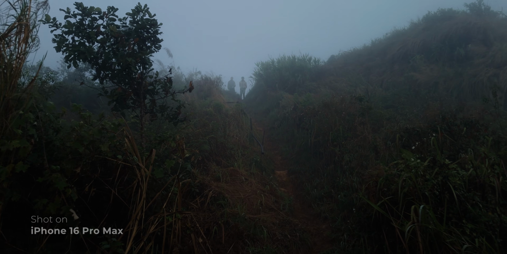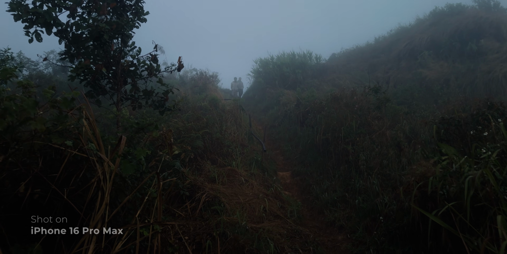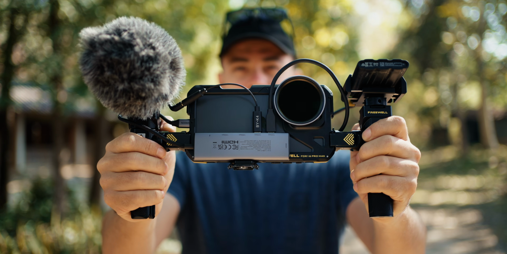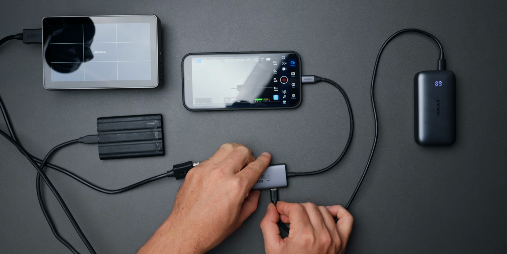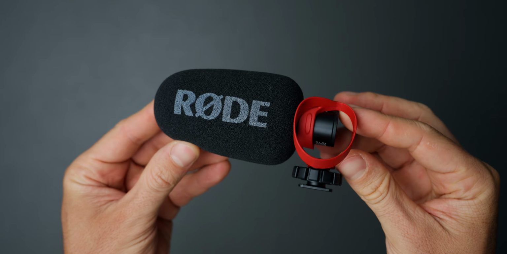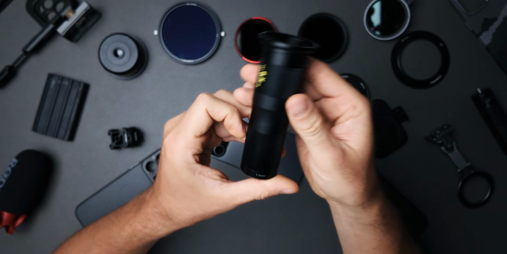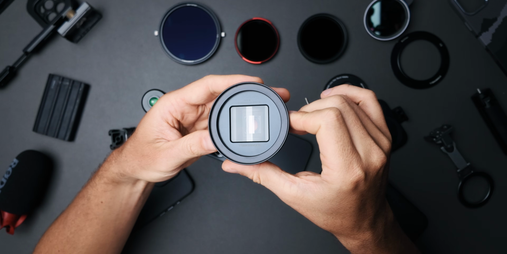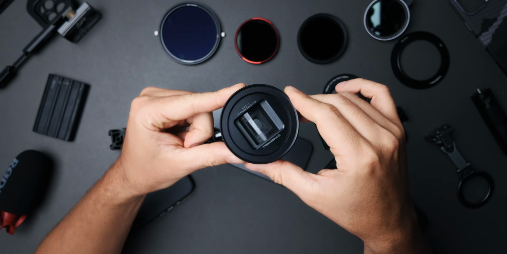What is the one accessory I would choose if I wanted to significantly differentiate my iPhone footage compared to the average iPhone user? Is it a cage to be able to mount extra accessories to my iPhone? Or is it an external SSD to be able to record in ProRes 422 HQ for longer periods of time? Is it an ND filter to be able to lower my exposure? Is it a microphone to have better quality audio? Or is it an external lens to be able to change the field of view, or to use something like an anamorphic lens to get creative shots and so on?